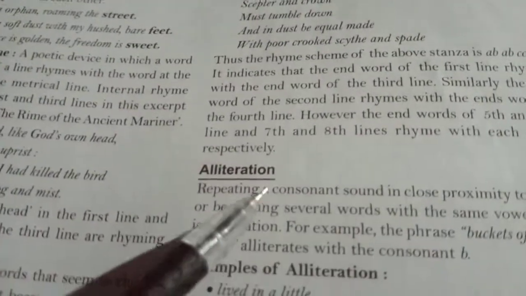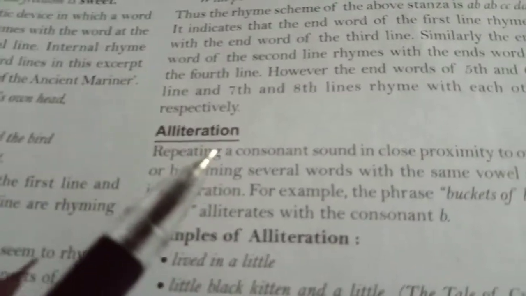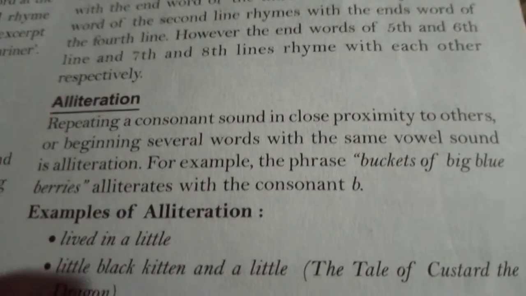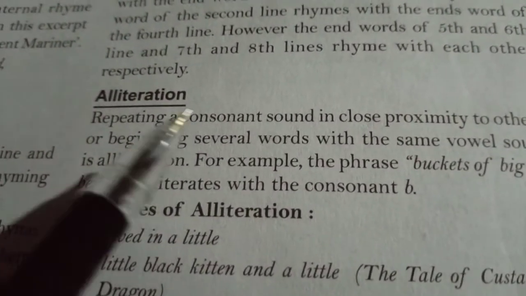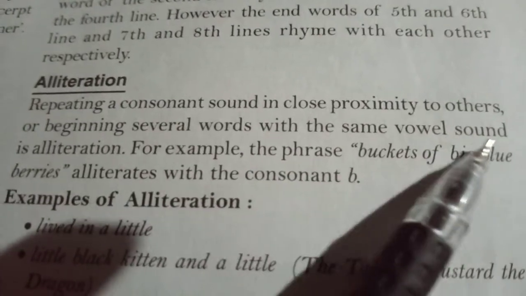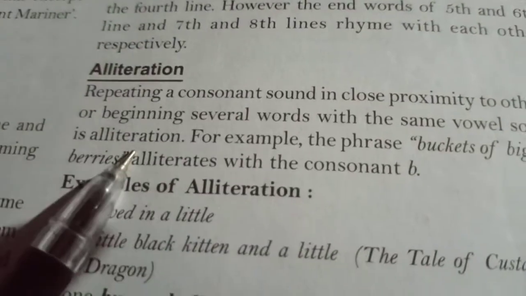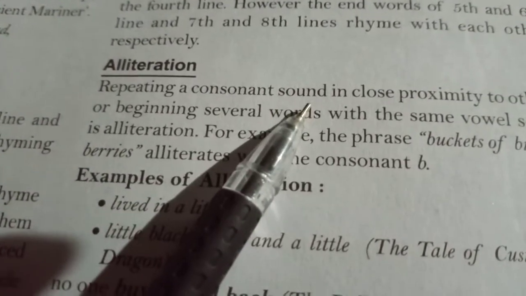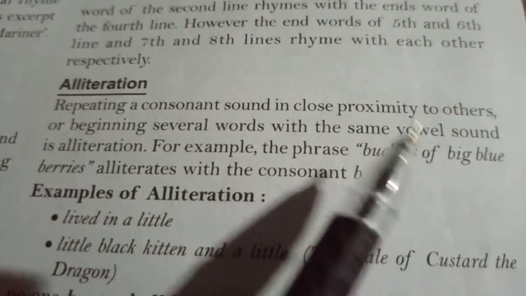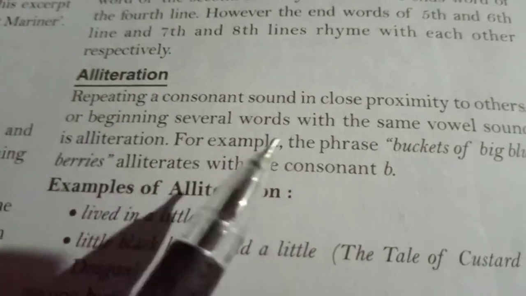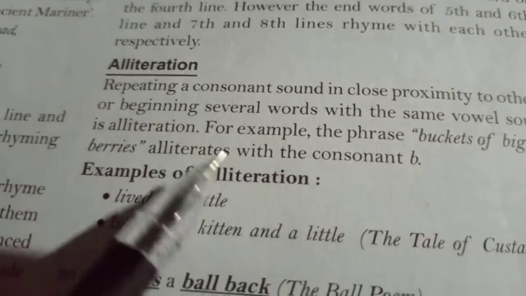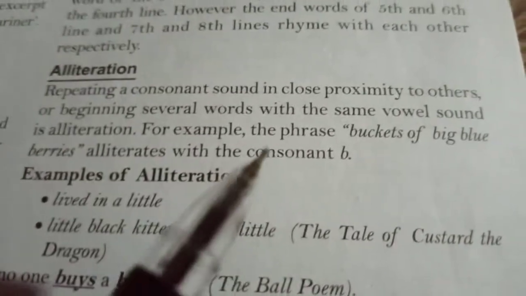So come to alliteration. Repeating a consonant sound in close proximity to others, or beginning several words with the same vowel sound, is alliteration. See the example, then you will be able to understand.